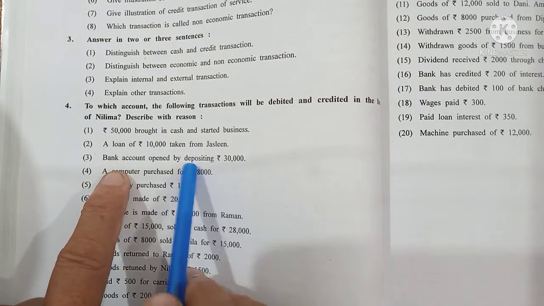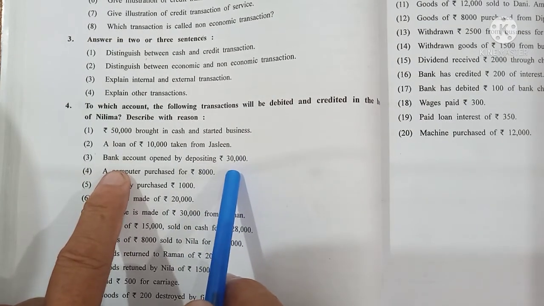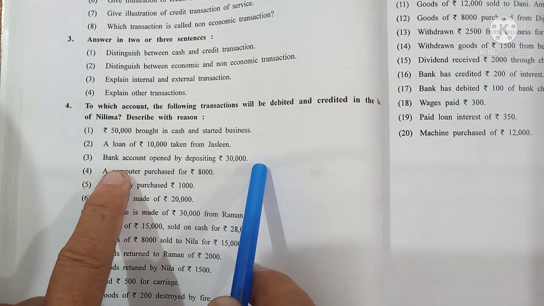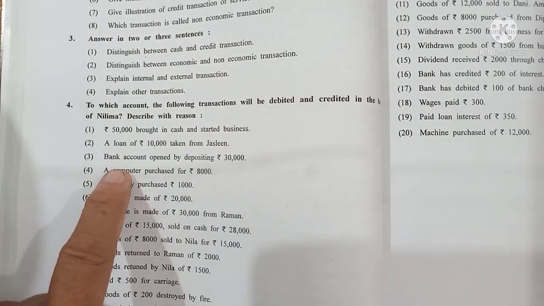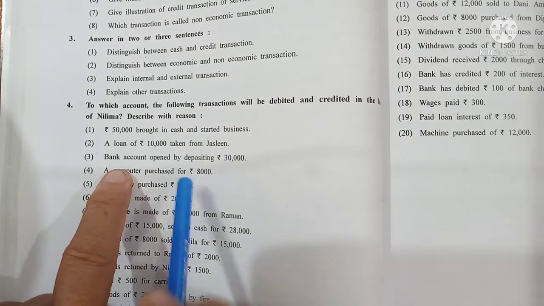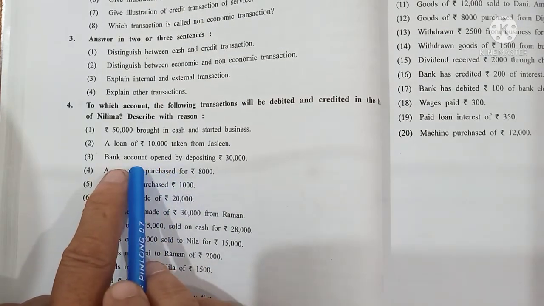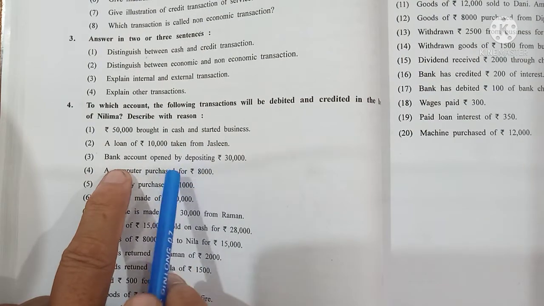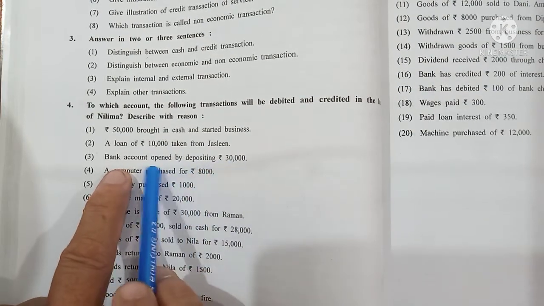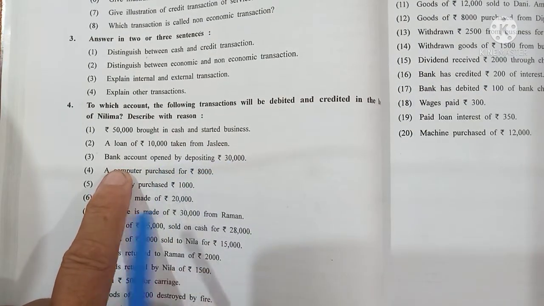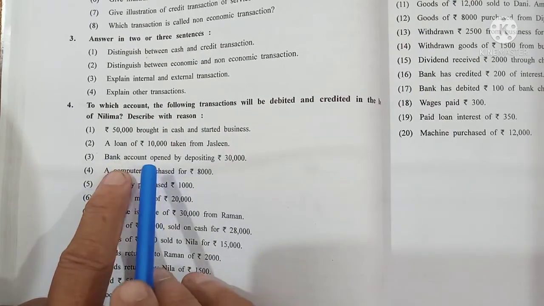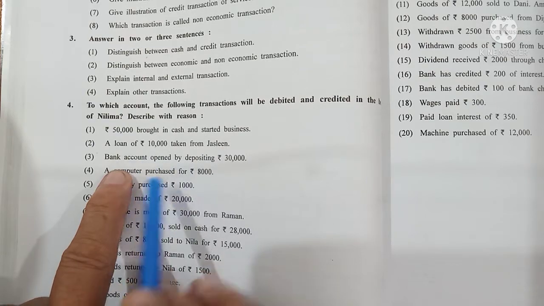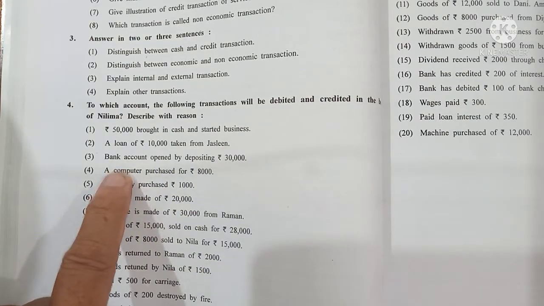Bank account opened by depositing rupees 30,000. Cash transaction. One is cash account and there is bank account. Cash goes out. So cash real goes out, credit, and bank account personal, debit the receiver.